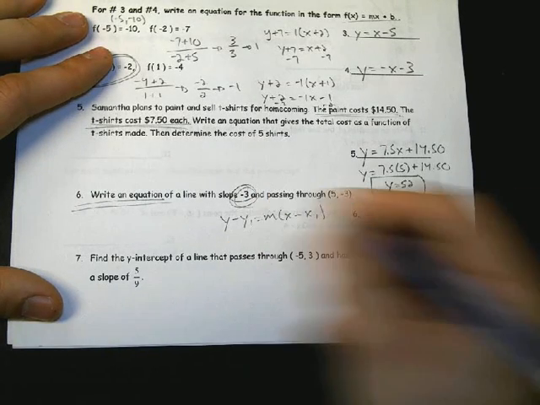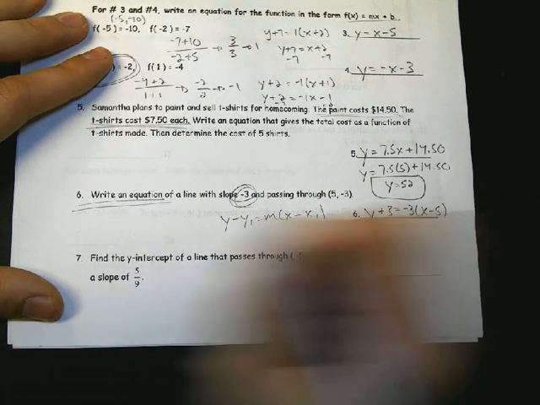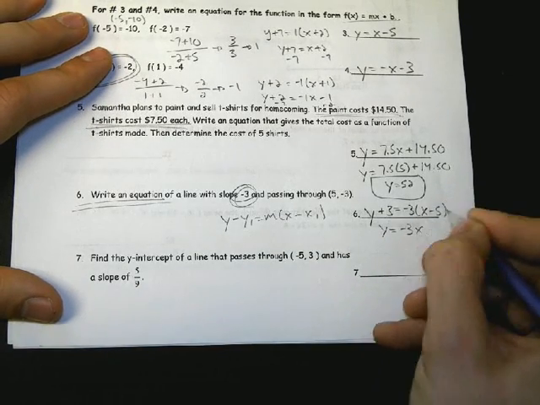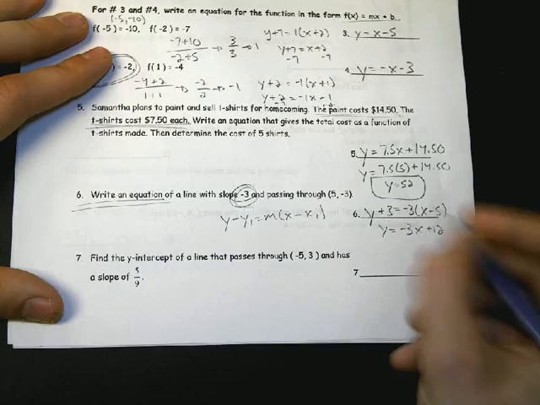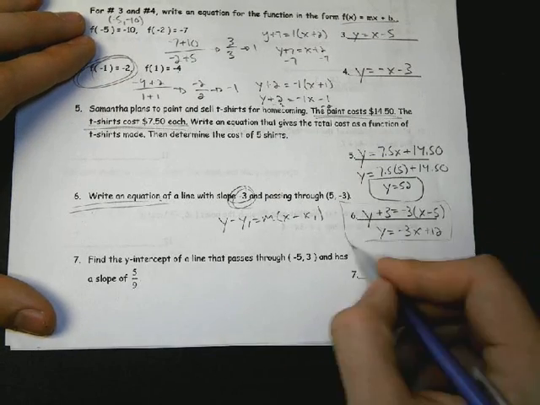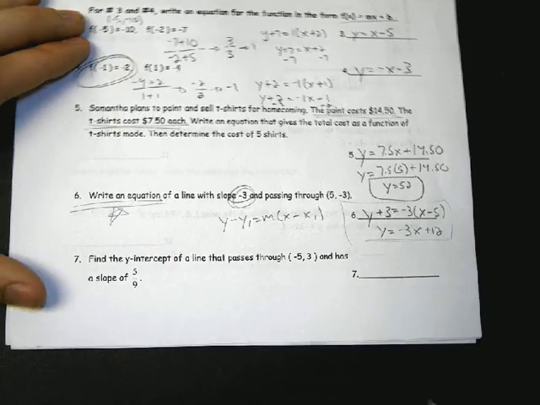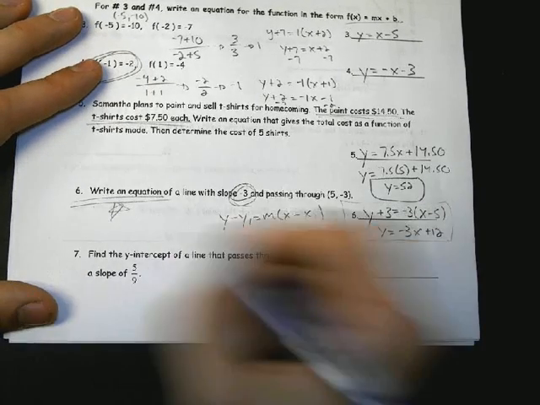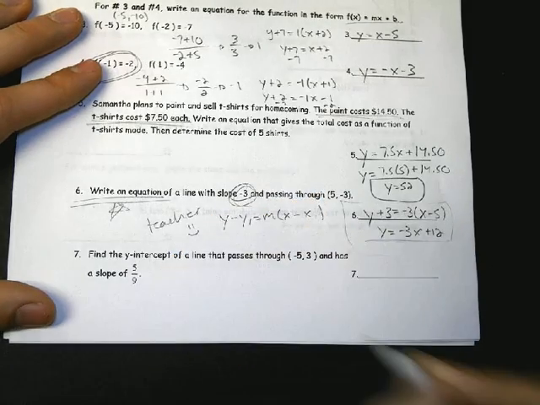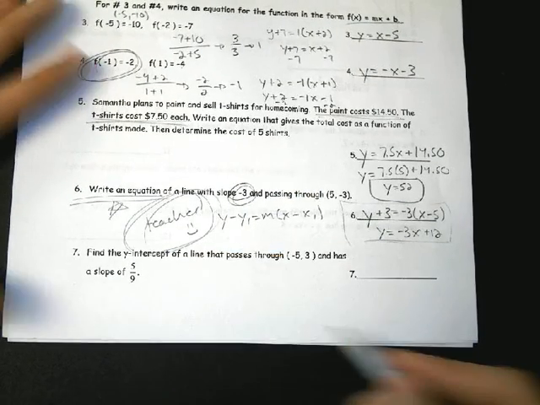This is an equation. If you needed to solve it for y, you would have to take it, distribute the 3, move this one to the other side, and you could get this. But since it says an equation, any equation will work. But that is teacher specific, so make sure you ask your teacher, because I will not be grading your test. Another teacher will. So make sure that you know what form they want if they specify for you.